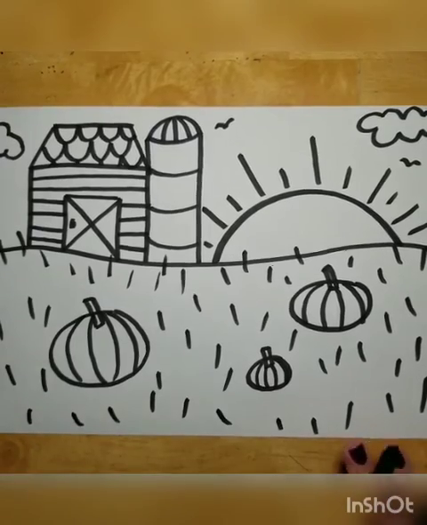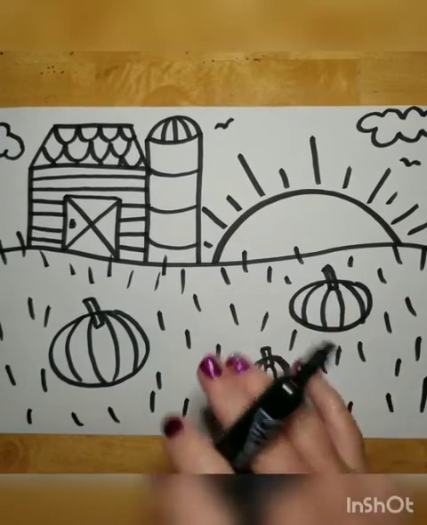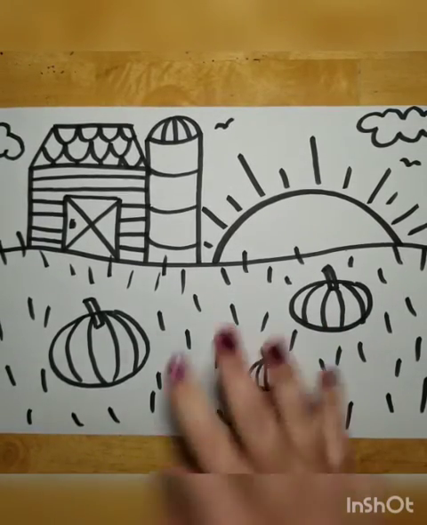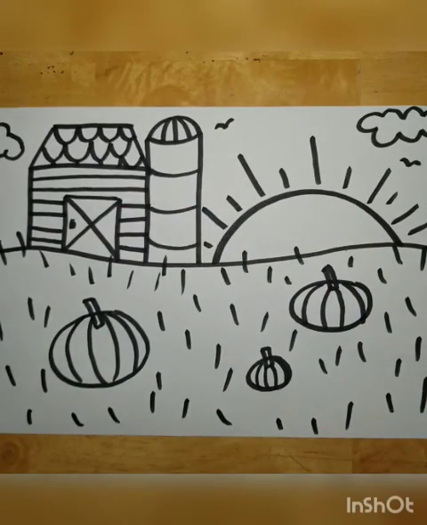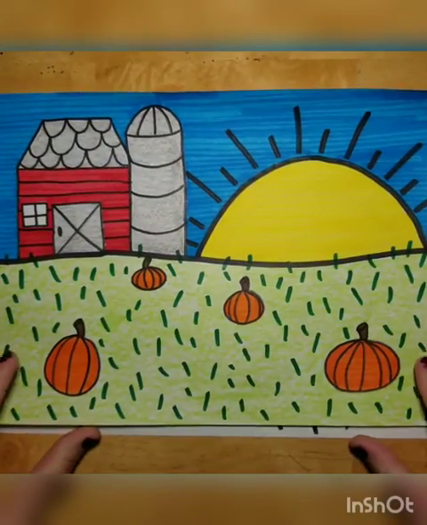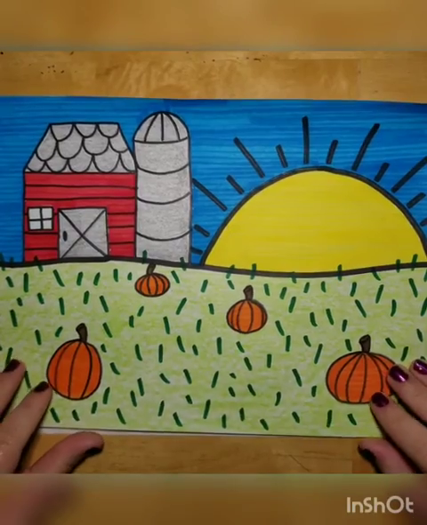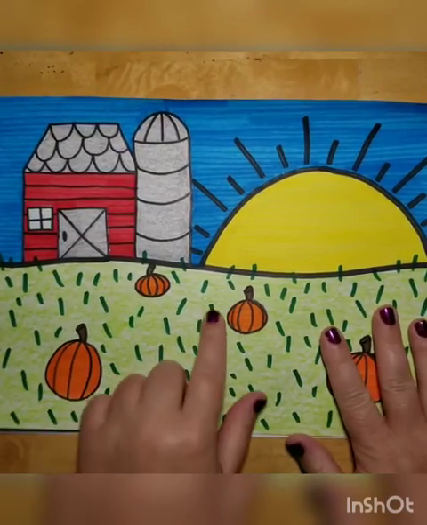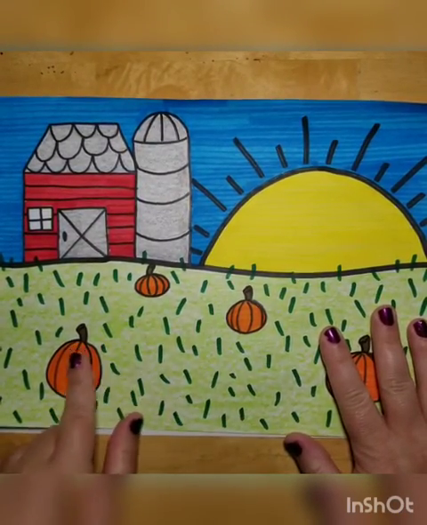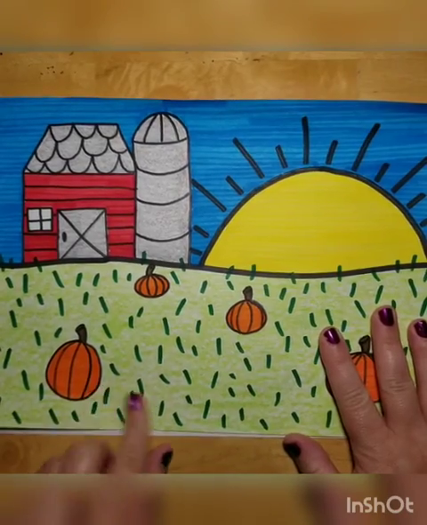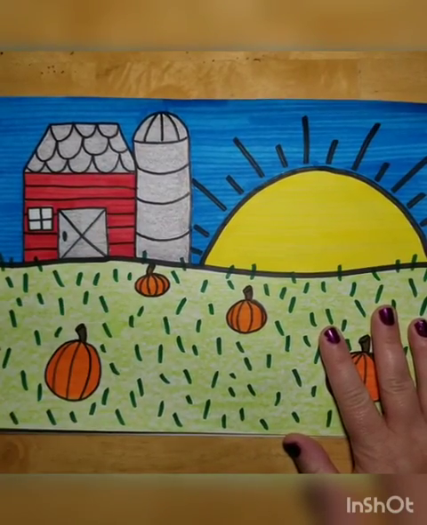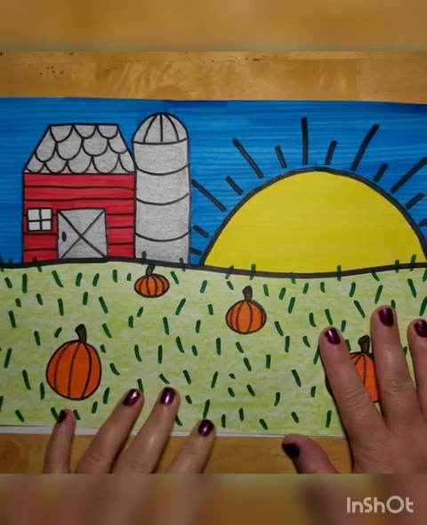Once you have this, if you'd like to trace with a black marker like I did, this way you can see everything, you can do that, and then you can go ahead and color. You can see, because I traced over those lines, I am still able to see the texture in my grass and the texture in my barn, even after I have colored.